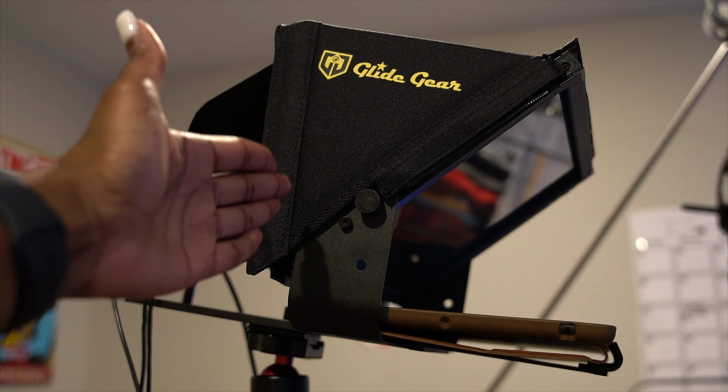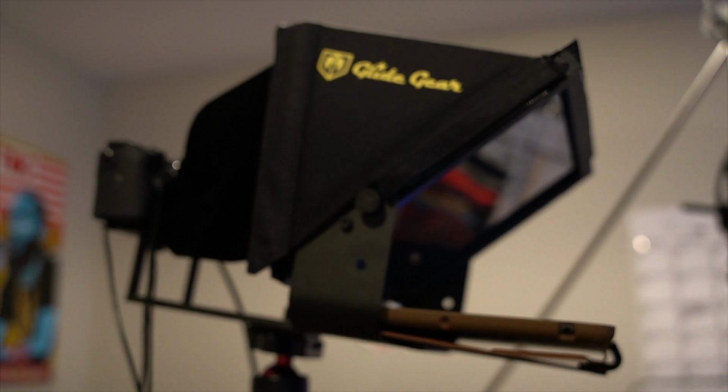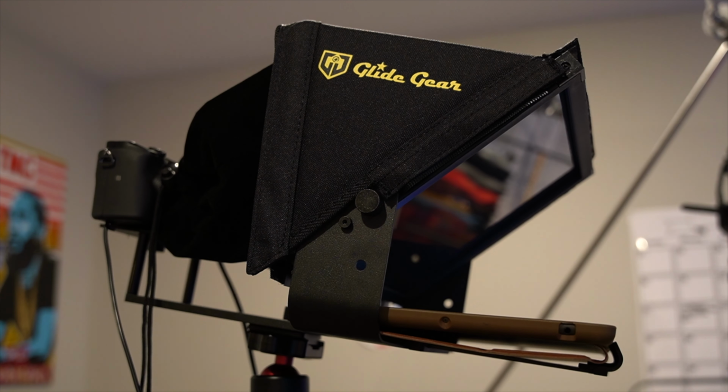But for me, I have a camera in front of me, and my teleprompter is connected to that camera. And for my teleprompter to work, I have to use my iPad. So that's why I have it here. And so I use a desktop app where I add all of the information for the script that I'm using, and I sync it to my iPad.